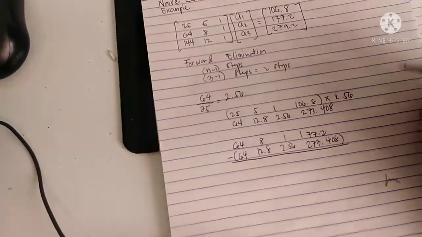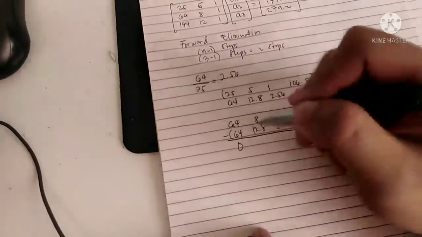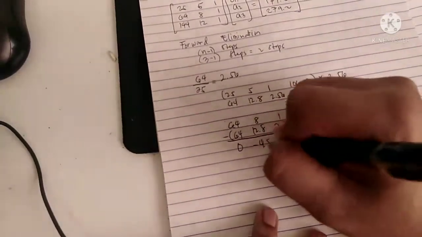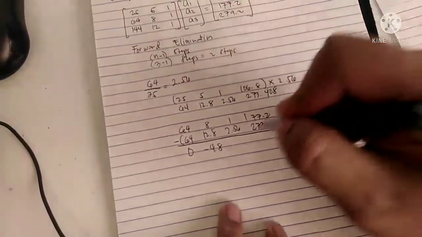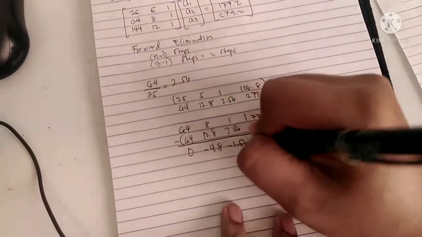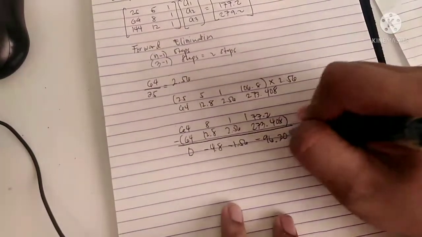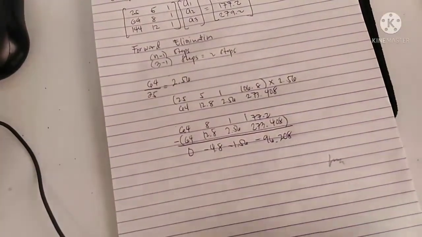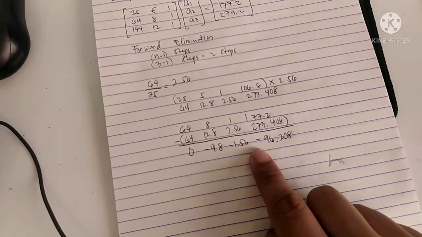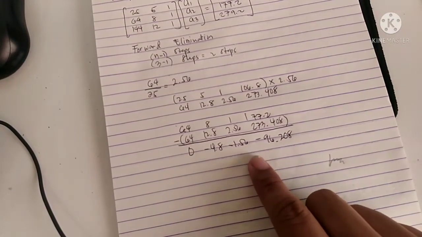So subtract, and this will be 0, negative 4.8, negative 1.56, negative 96.208. So this is your new second row.